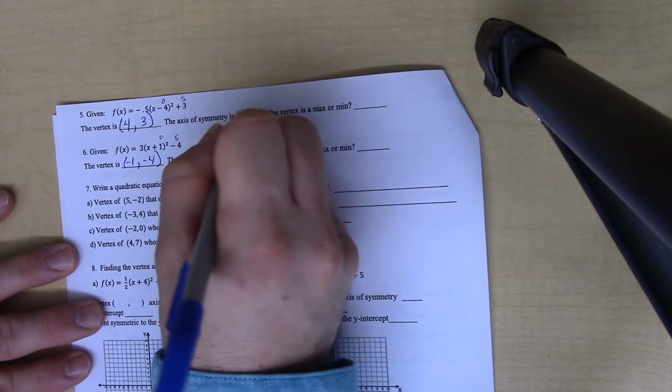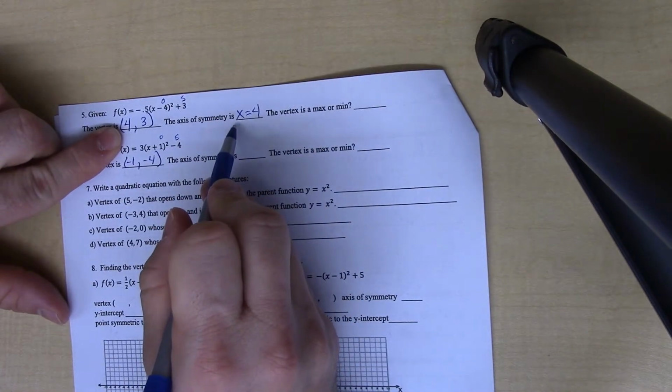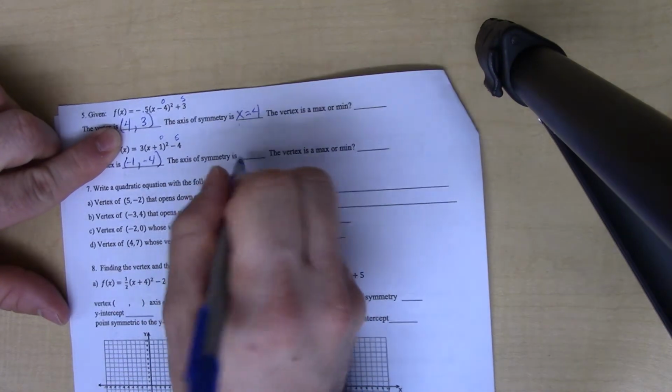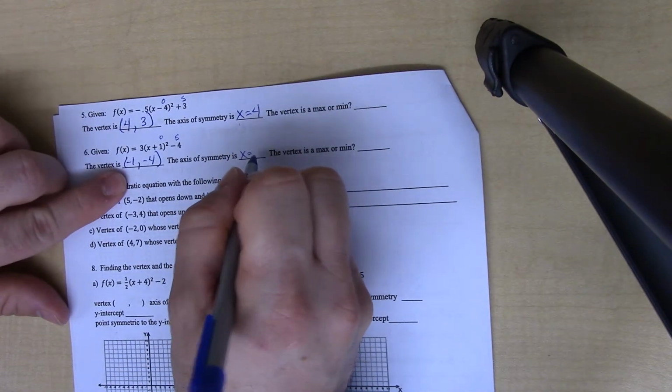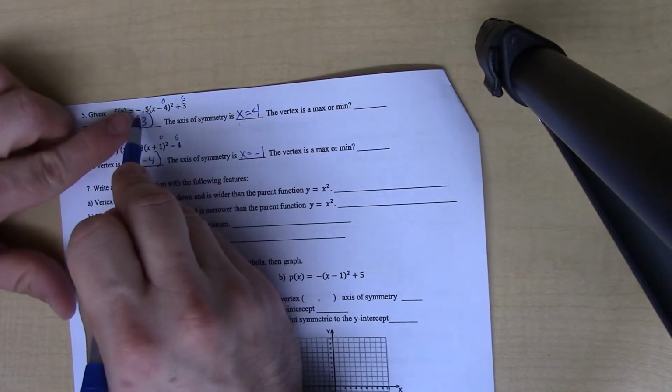Axis of symmetry is x equals whatever the x value is. It is worth a half a point to put x equals. If you just put 4 here, it's going to be wrong. X equals, well, of course, the x value here is negative 1. Now, to determine whether it's a max or a min, remember what this number in front does.